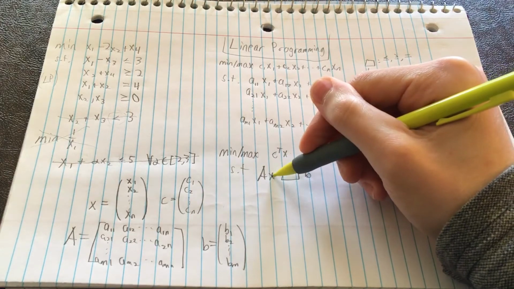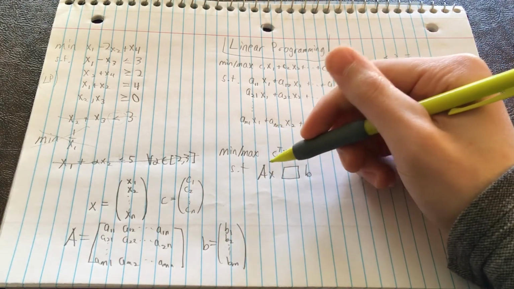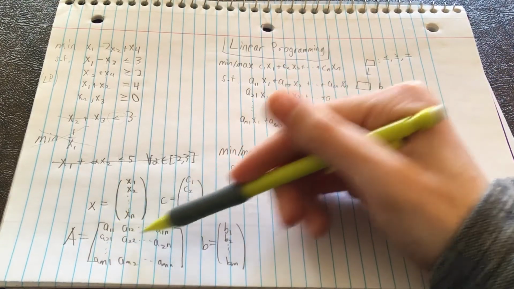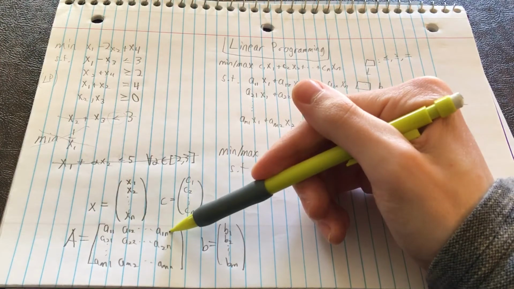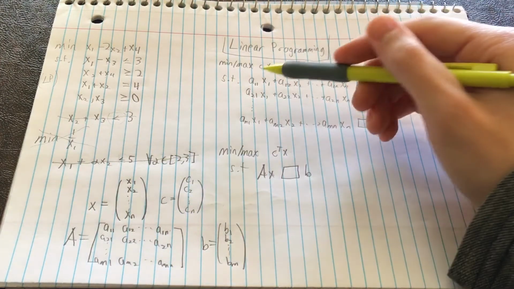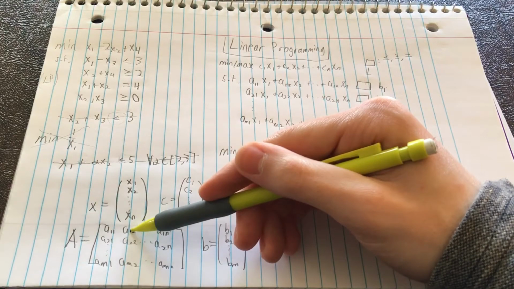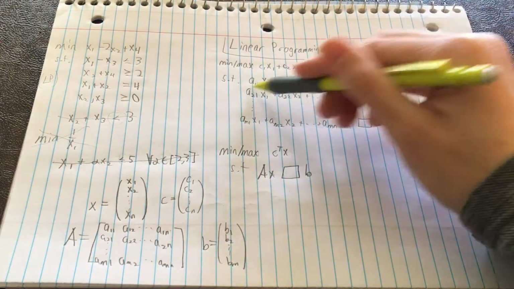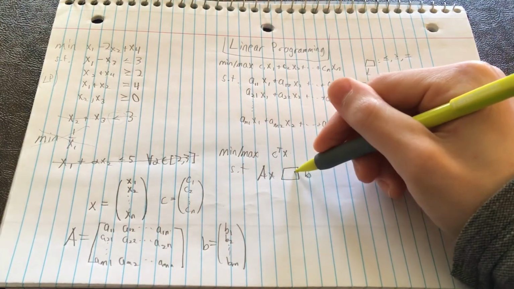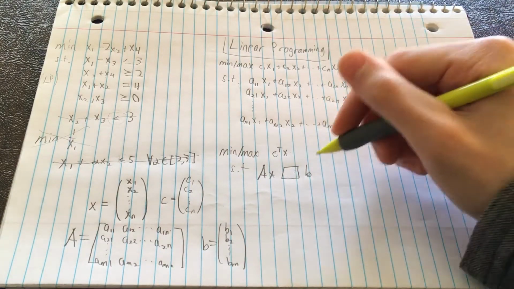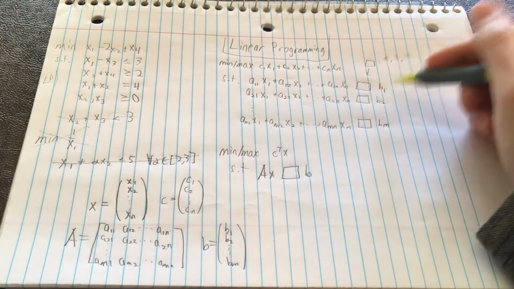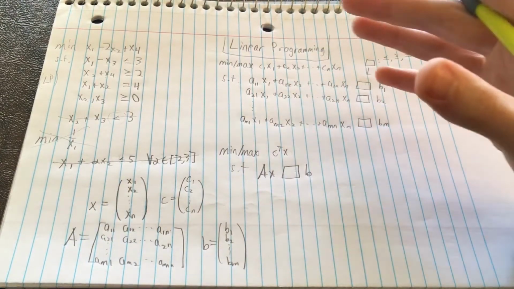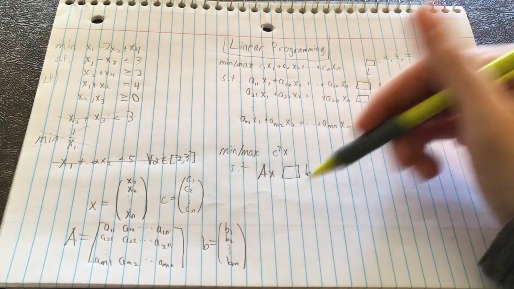A times X, you take a row of A and multiply it by the vector X. So here's a row of A, A11, A12 up to A1n, and multiply it by X. And then you get A11 X1 plus A12 X2 plus A1n Xn, which is exactly what we have up here. And then a box corresponding to whatever the constraint is, and then the first component of B is B1, which is what we see here. And so we're just modeling this with vector notation, and now all of a sudden everything is more compact.